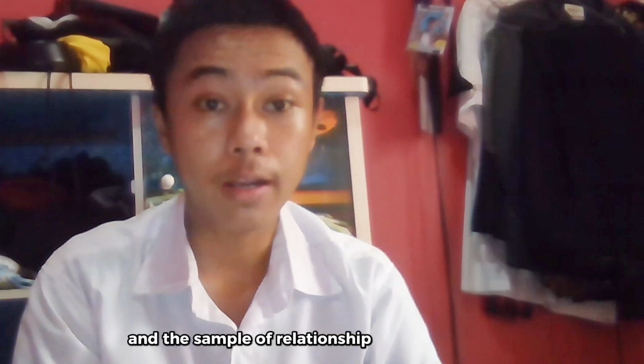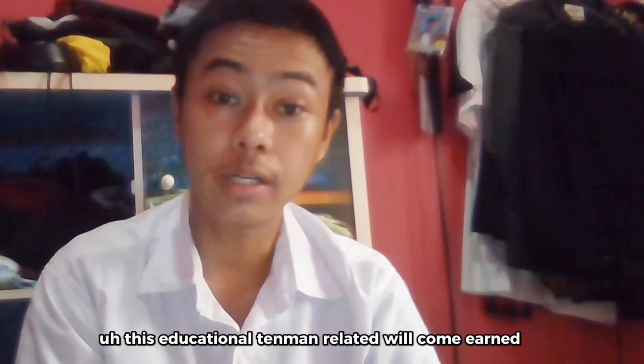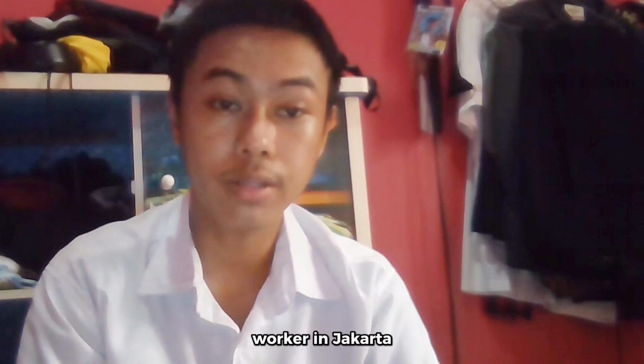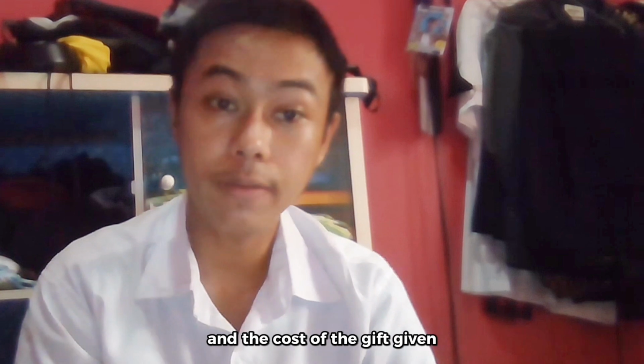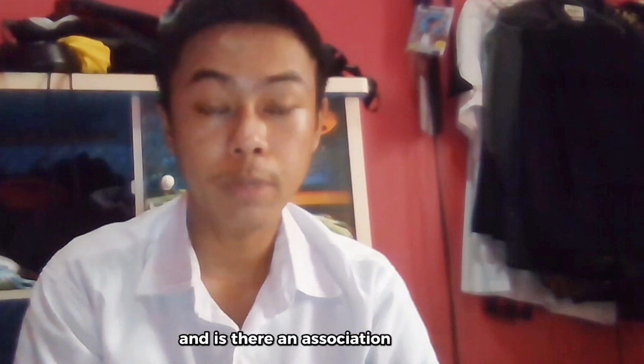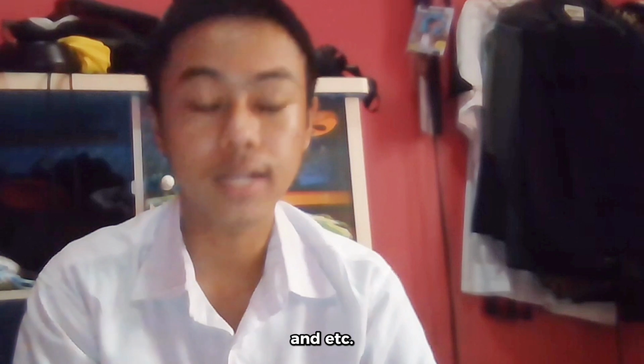Examples are: does educational attainment relate to income earned by workers in Jakarta? Is there a relationship between happiness and the cost of the gift given? Is there an association between self-confidence, efficacy, and self-esteem? Something like that, etc.